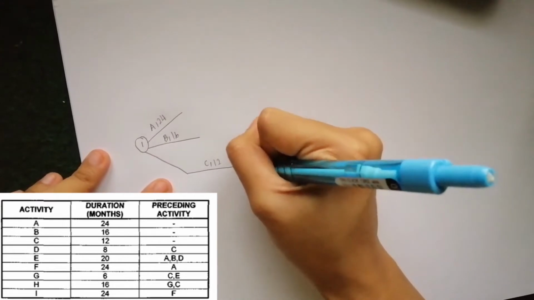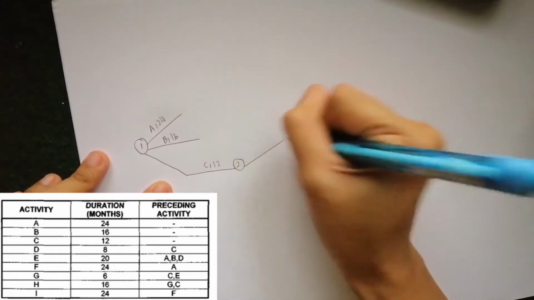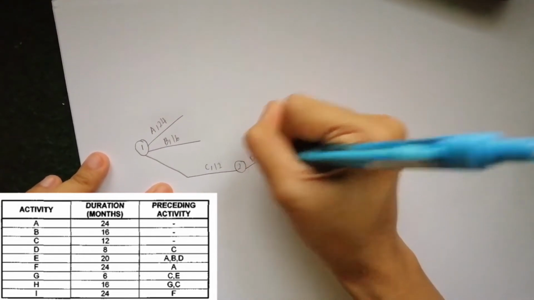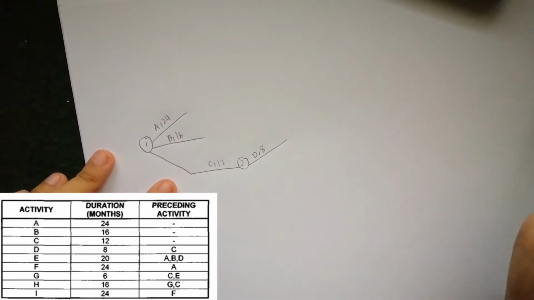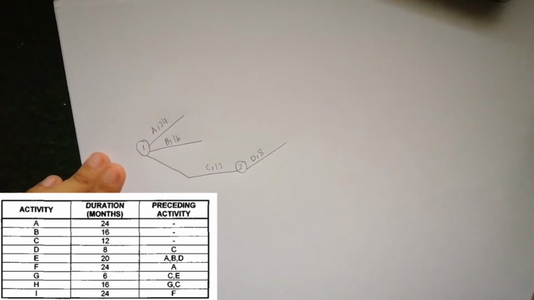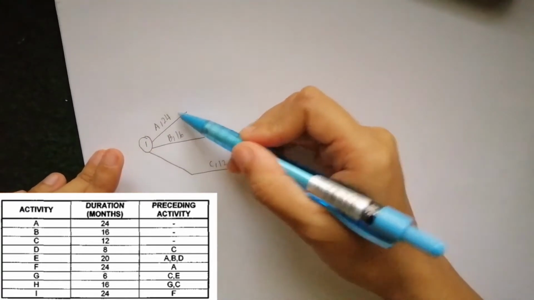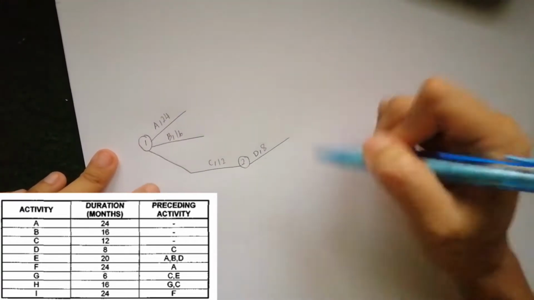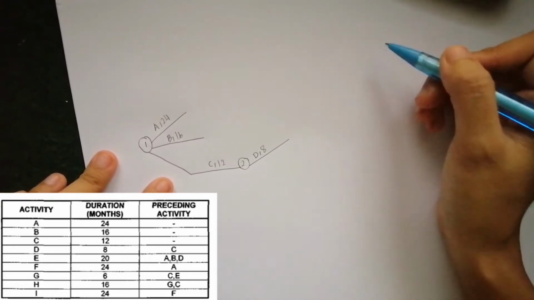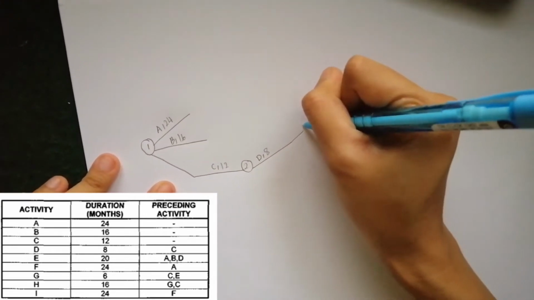So put number 2 here and draw the line for D, and the duration is 8. Okay, next for activity E, there are 3 preceding activities which are A, B, and D. So for this activity, there is a dummy. So we do it like this.